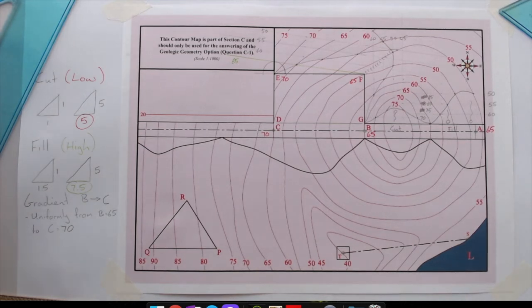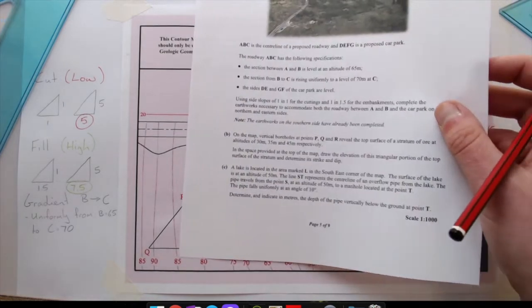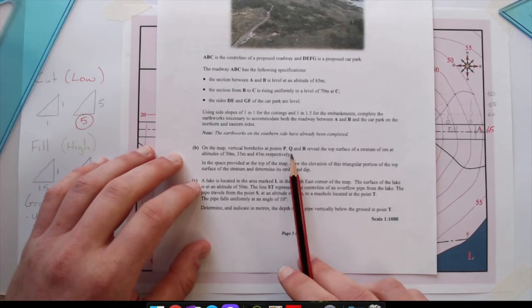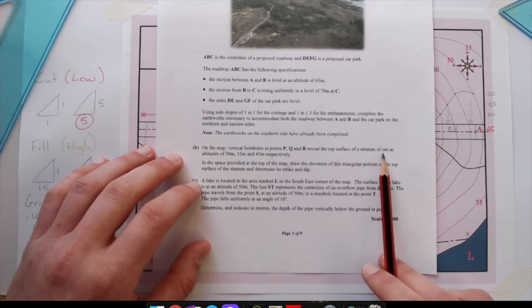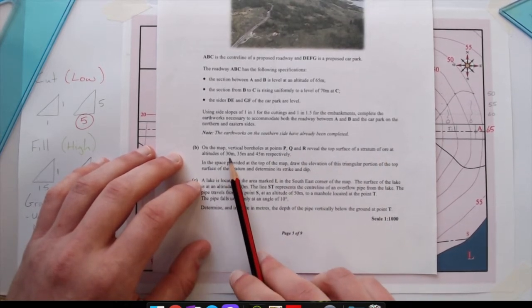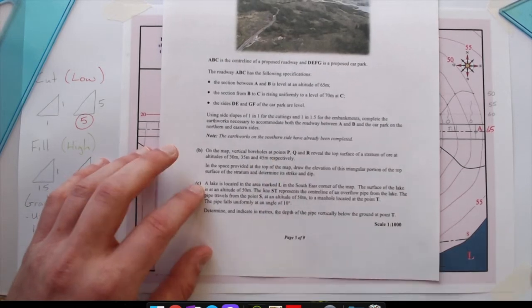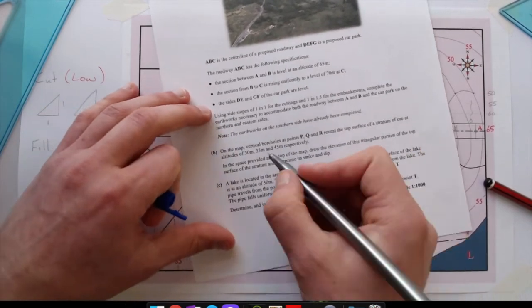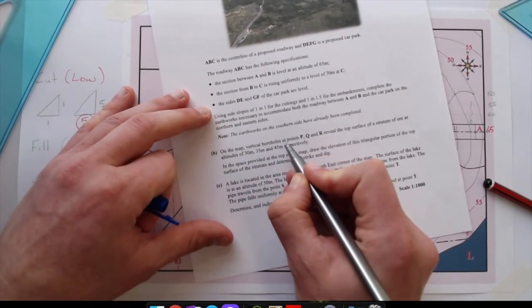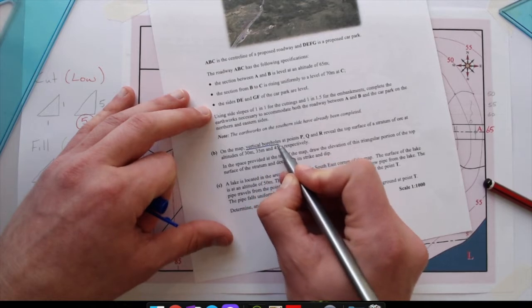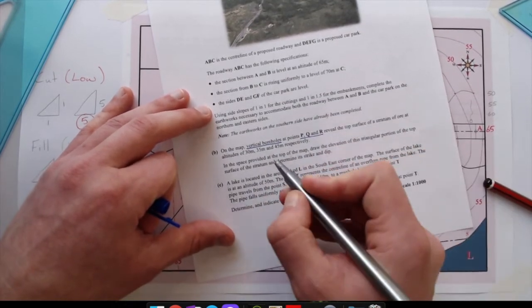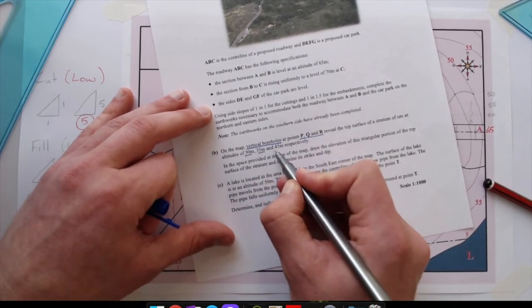Okay, now the second part then that we're asked to do is part B here. We have on the map vertical boreholes at points P, Q and R reveal the top surface of the stratum of ore at altitudes of 30, 35 and 45 respectively. Now, a few things in this before I actually start doing any drawing on it is to just point out what we need here. Vertical boreholes, okay, so they're cutting straight down at P, Q and R reveal the top surface of the stratum of ore at altitudes of 30, 35 and 45 respectively.